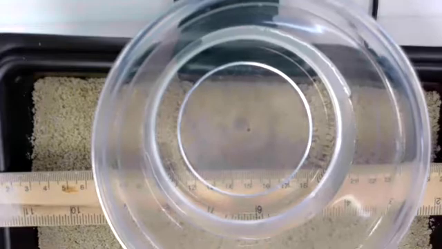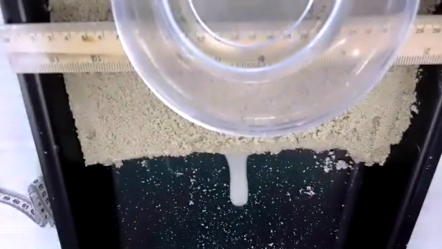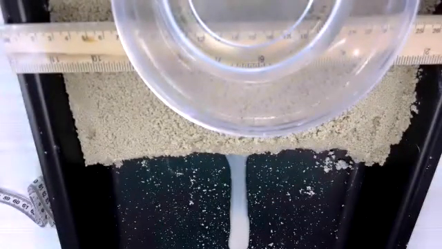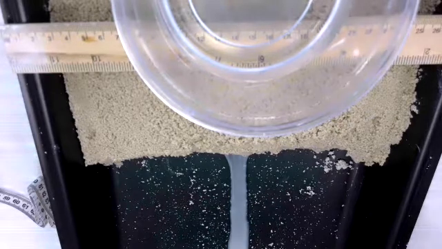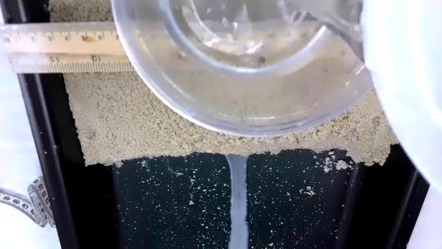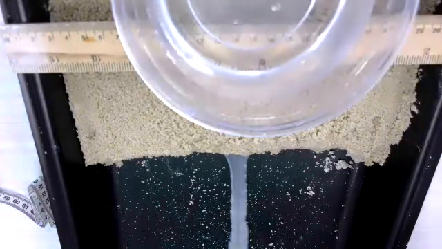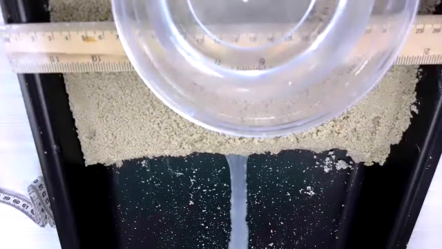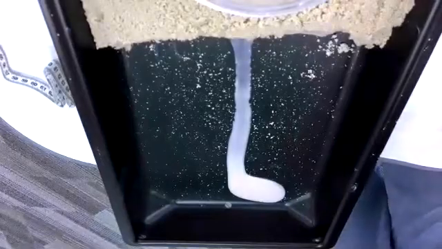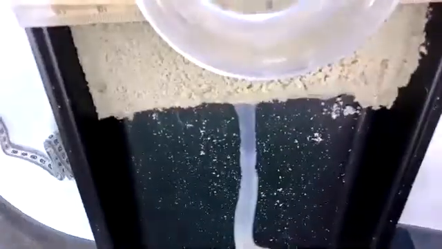Okay, we're starting to get some water coming down from the bottom. Look at what's happening. Okay, so we're starting to see water seeping underneath the bottom of where the soil has saturated. And see what's happening, how it's pooling.